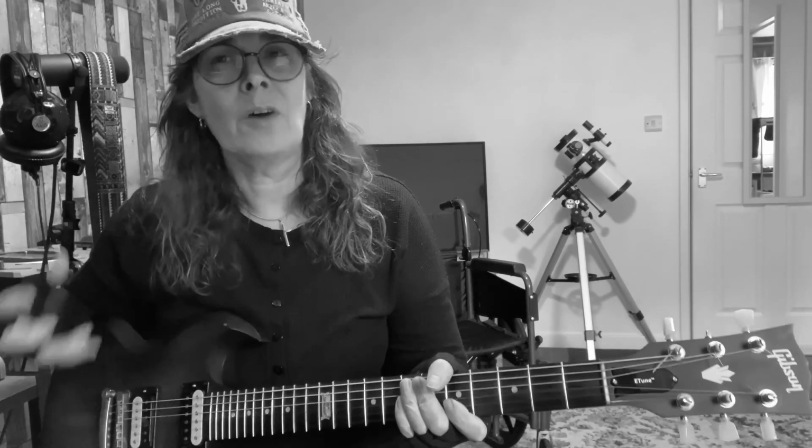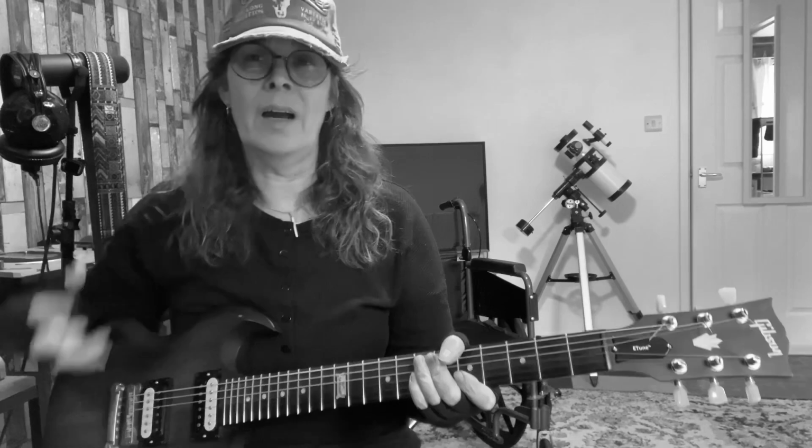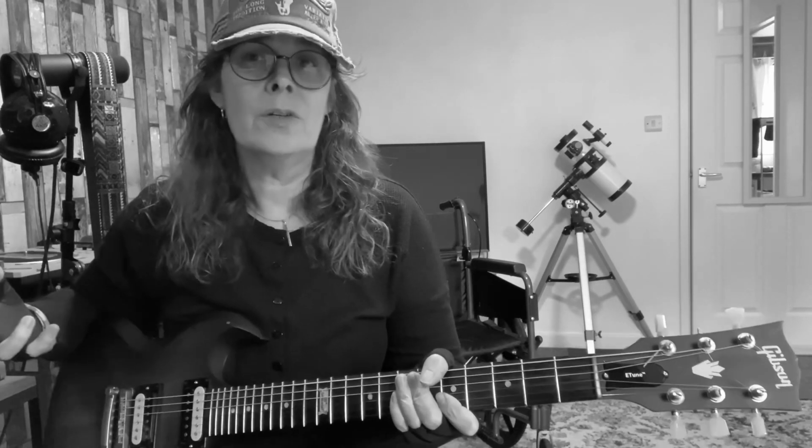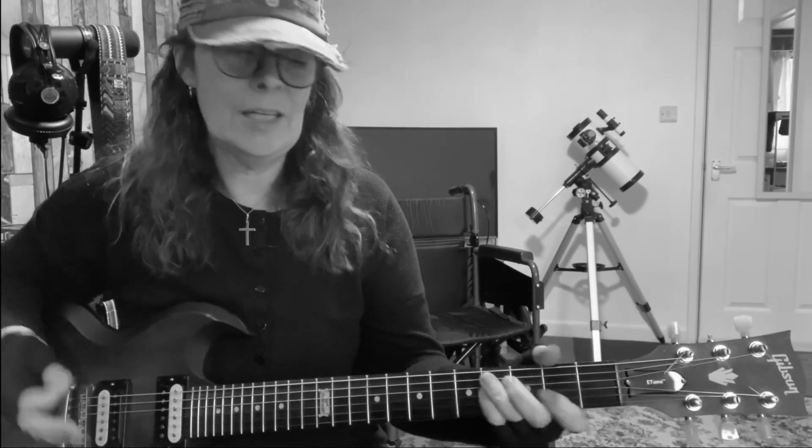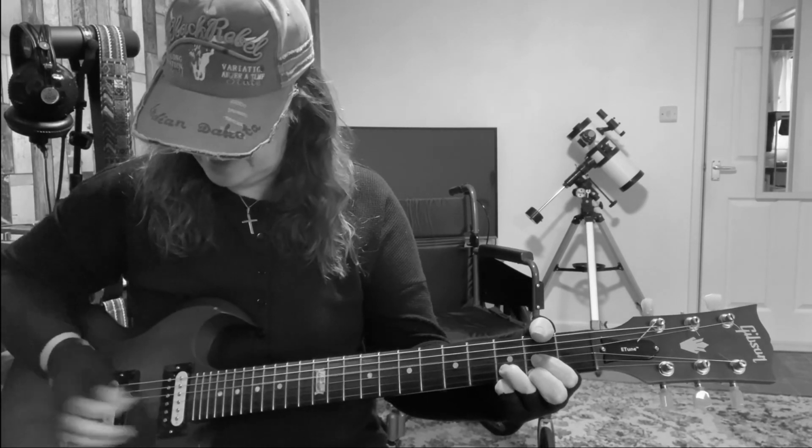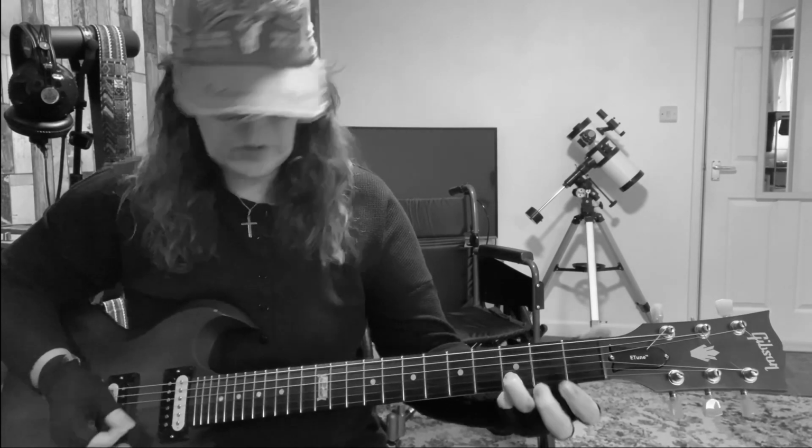The G one I don't use as often, to be fair, and I've never used it in my own writing. The C and the D I do use a lot. So the next shape I'm going to look at is the D shape. And when we play a D shape, we play this D open, and we also play the D here, which is the 3rd fret of the B string.